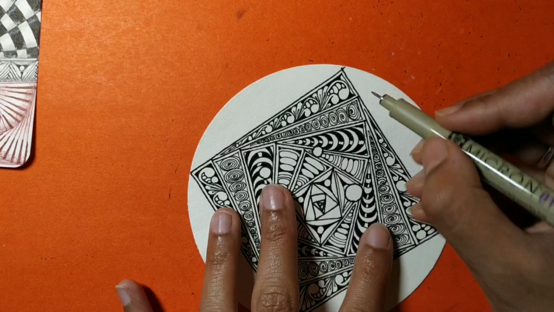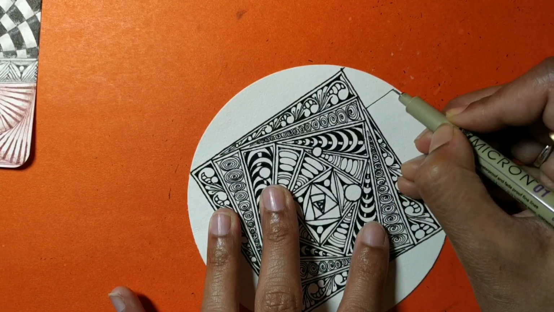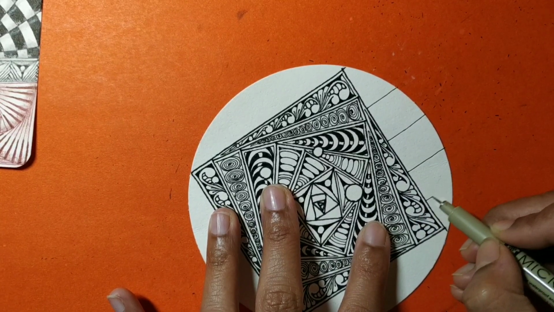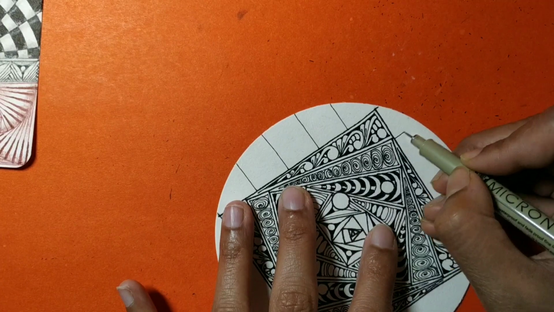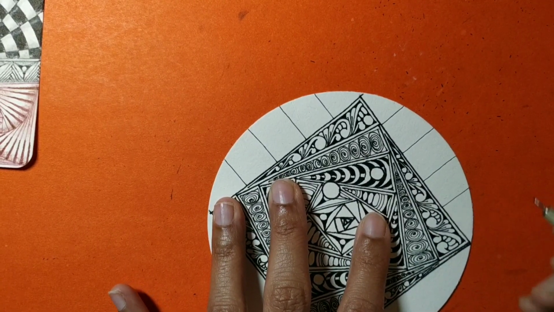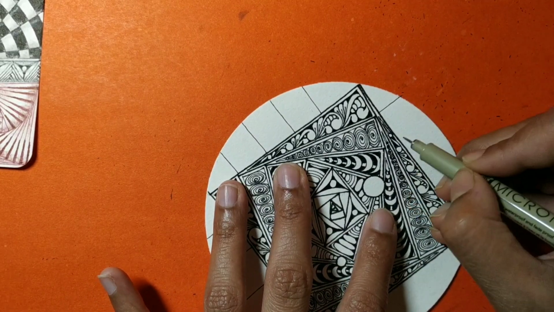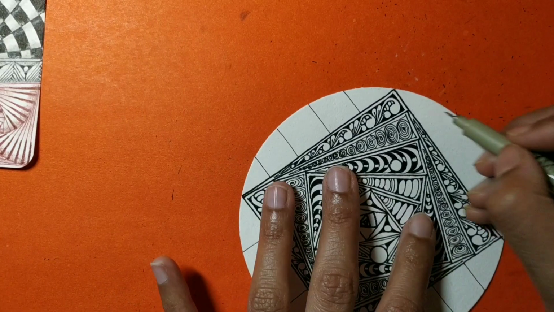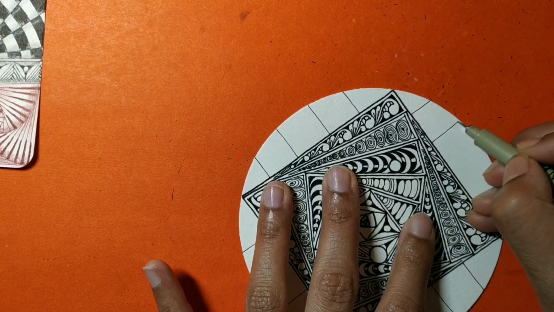You can divide it into sections and draw paradox inside them, since we are learning the pattern paradox. So why not dedicate the tile to paradox only, right?